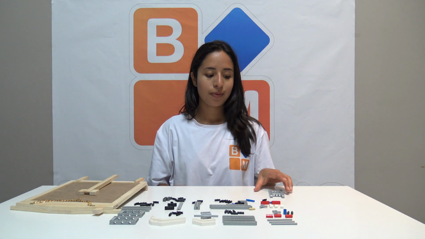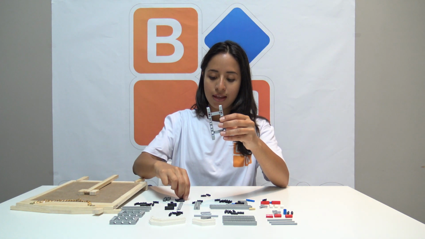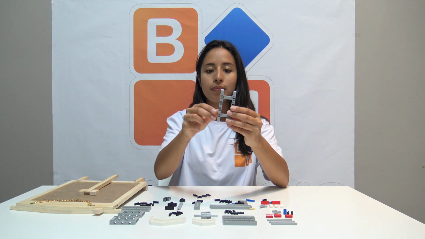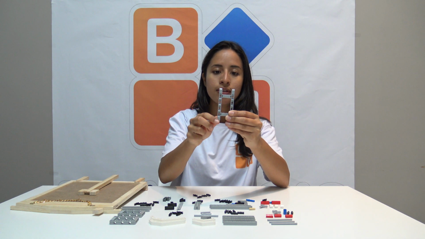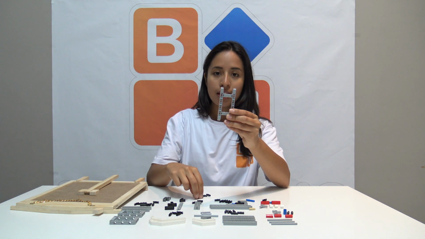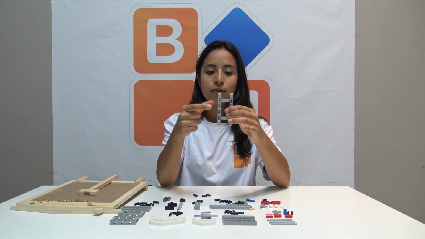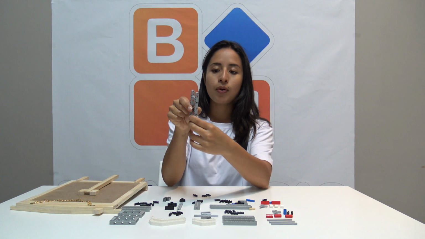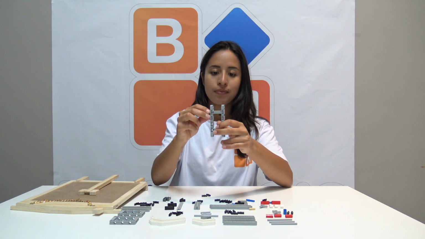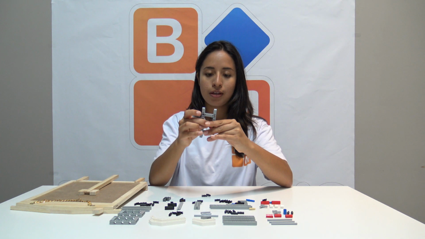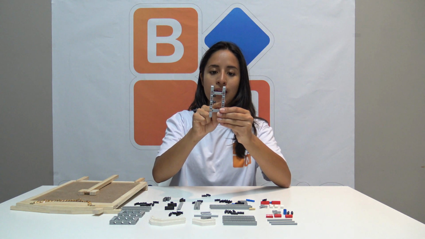So for the first step, we're going to grab our 5x11 frame and grab 4 black pins, and we're going to place the black pins on the inside of the frame in the top 2 pinholes on each side. I find that the easiest way to do this is to grab a black pin, grab 2 fingers, put them so that they're both in the inside of the frame, and then just push inwards. So I put 2 at the top pinholes, and you'll do the same on the other side.